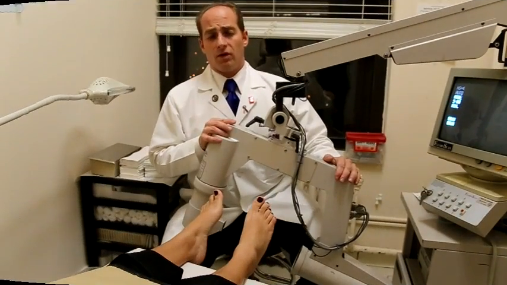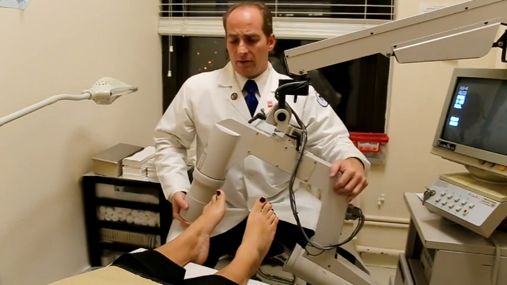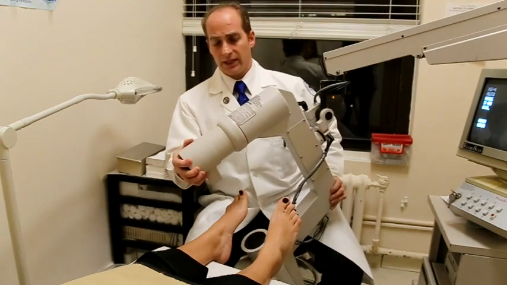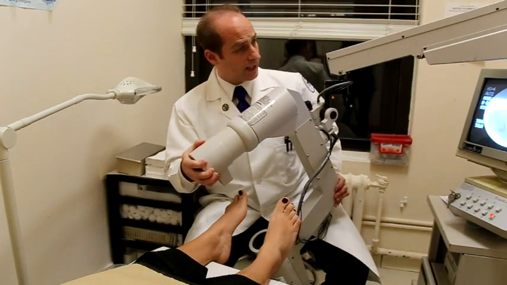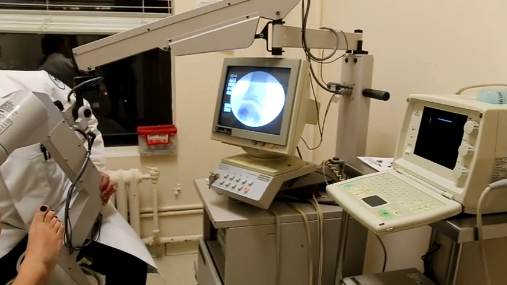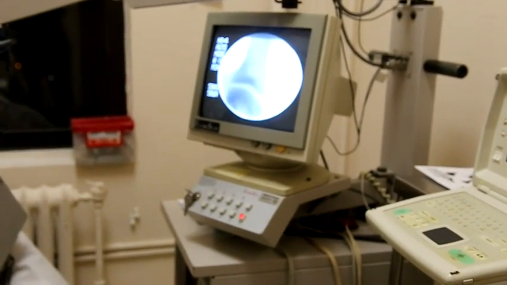So now we're performing our fluoroscopic radiographic examination of both feet, so we better understand the bone structure that we're dealing with. Here we check into the great toe joint. We check range of motion, and it's normal here.